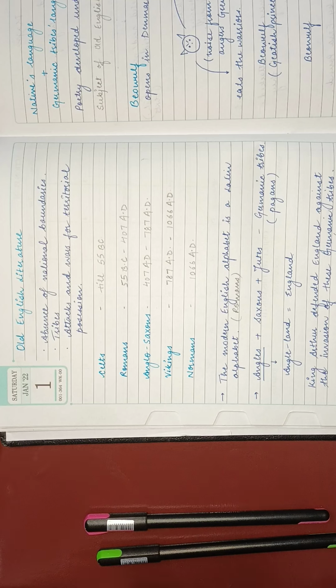Old English literature. If I talk about the olden times, just think about it, right? What used to happen in the olden times? We did not have a state as we call it right now. It was more of, I won't say a chaos, but of course things were not that defined as they are today. So people were fighting, people were conquering, people were killing, and this was the kind of atmosphere that was prevalent at that point of time.